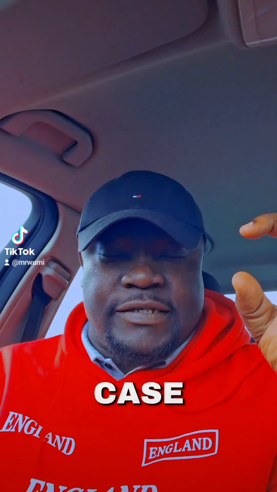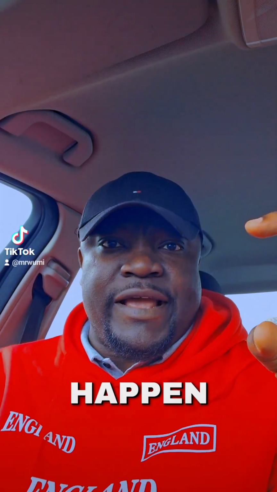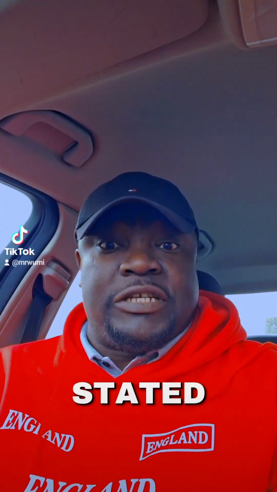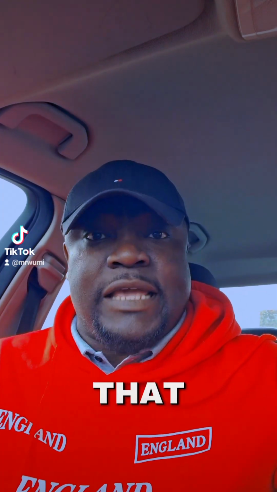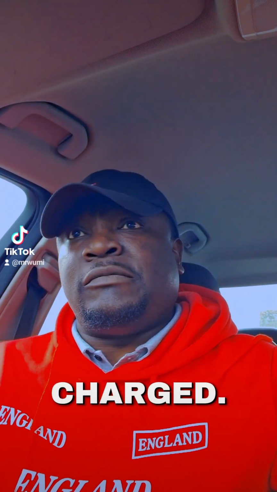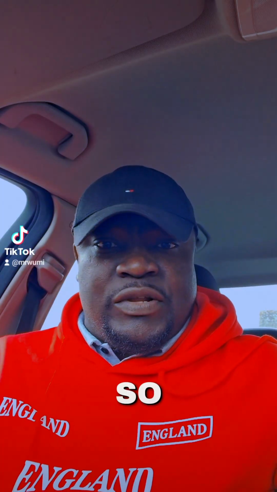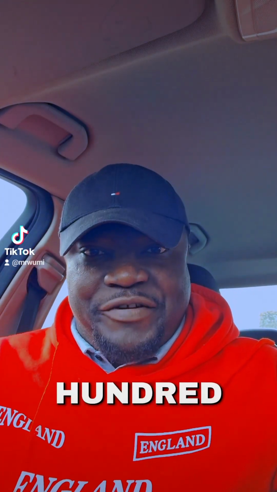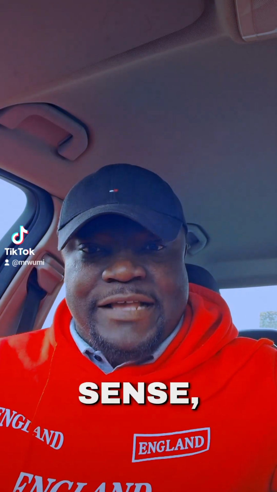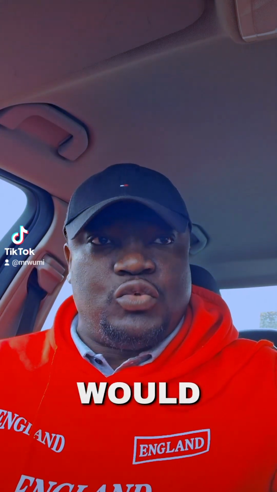In that case, stationery, as we all know, is VAT applied, so VAT will be charged. So let's say the cost came to £100.